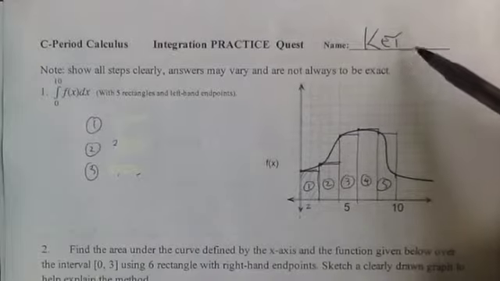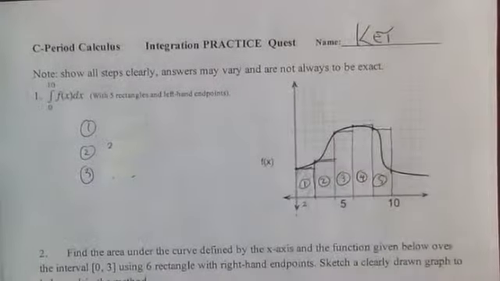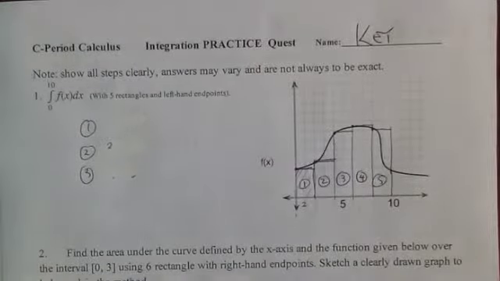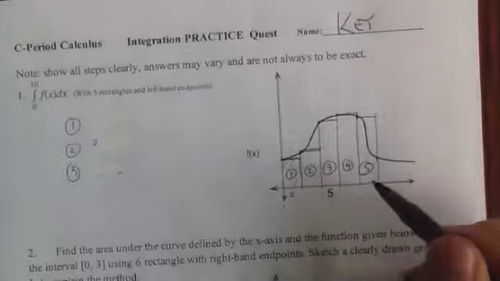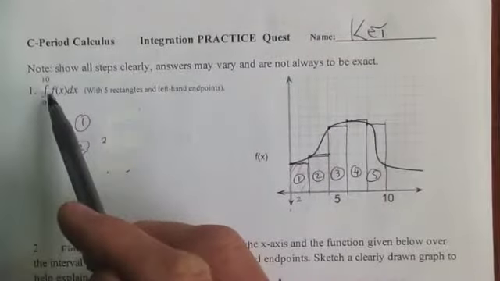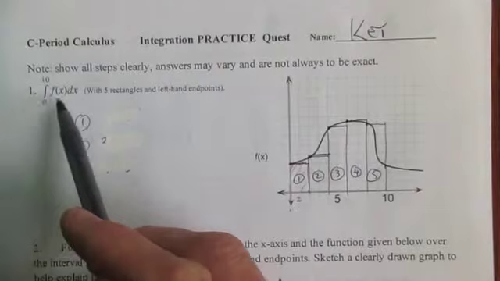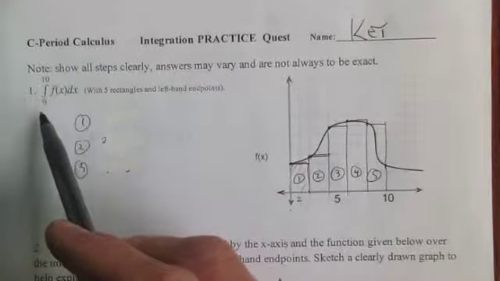Okay, here we are filming the answer key. This is actually a second attempt. I started off and immediately said something stupid, so I'm starting over. But the idea here is that if we're trying to find the area under a curve, that's what our integral notation is telling us to do.